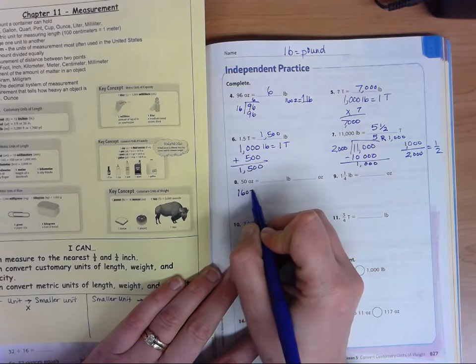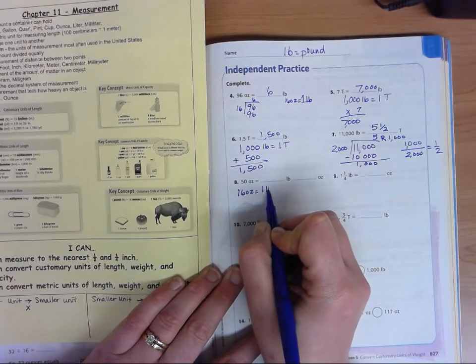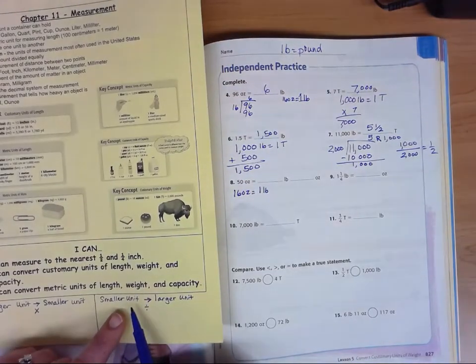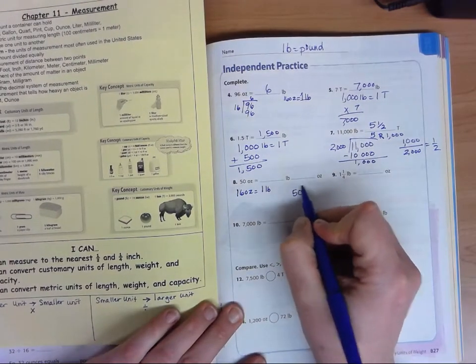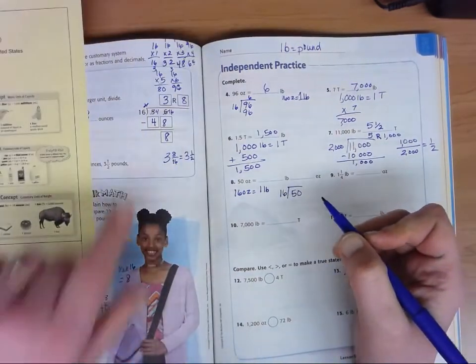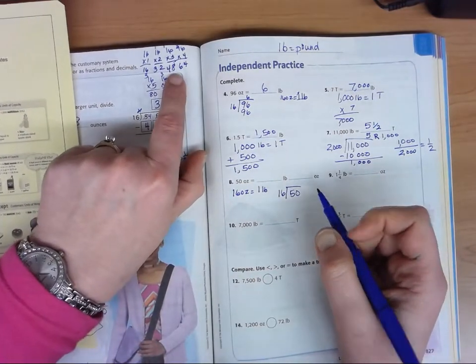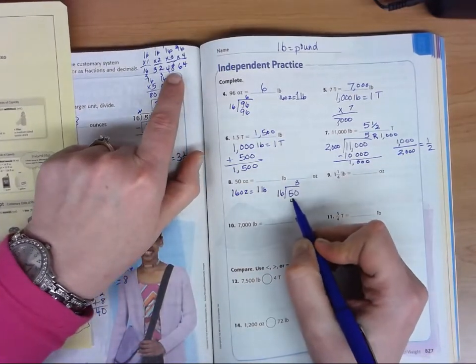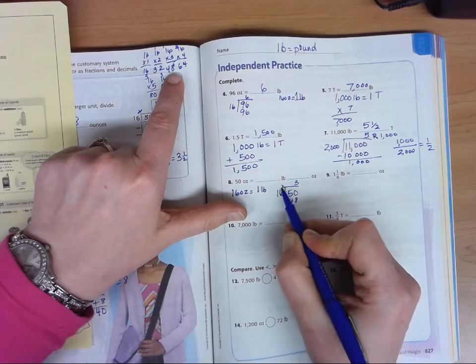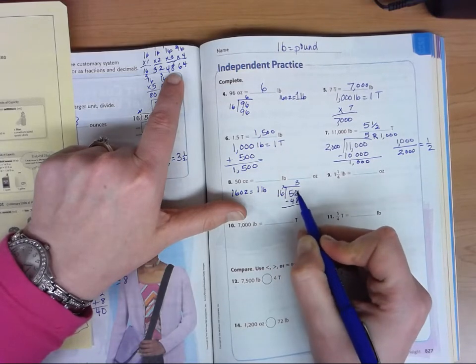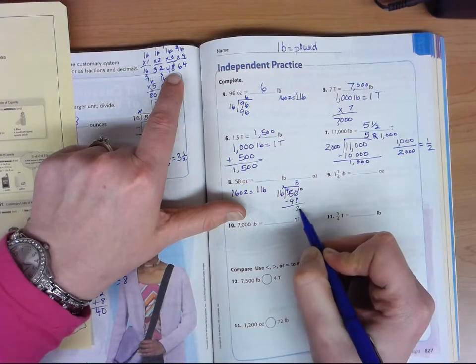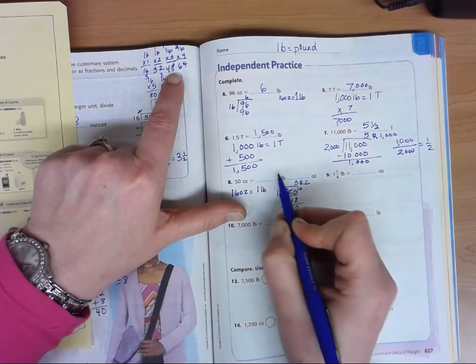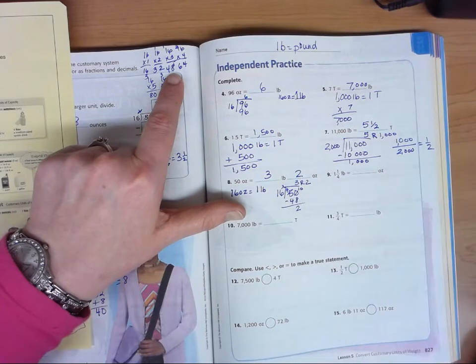Okay. If I'm going to go 50 ounces to pounds, well, 16 ounces equals 1 pound. So ounces little, pounds bigger, divide. 50 divided by 16. Let's see here. I could get there 3 times, and that gets me to 48. 3 times 16 is 48. Subtract, regroup. 10 take away 8 is 2. So I have a remainder of 2. So that's 3 pounds, 2 ounces.